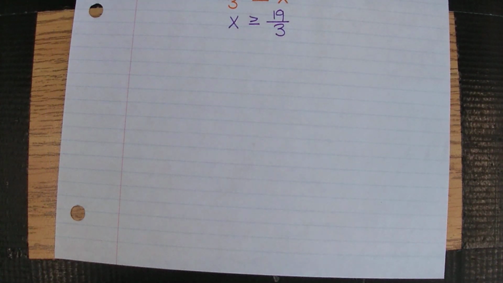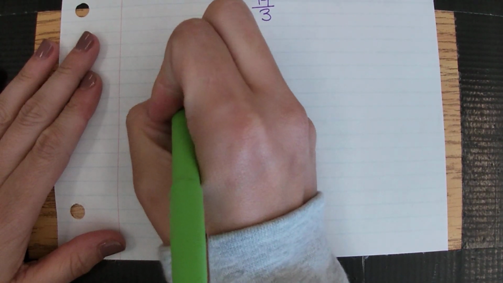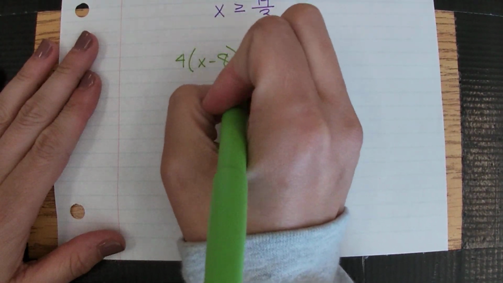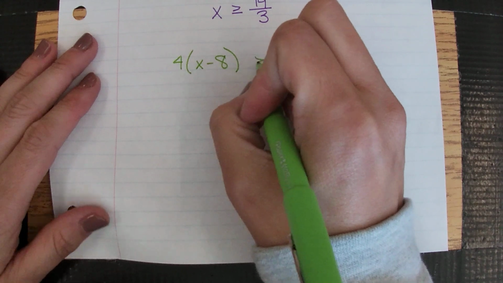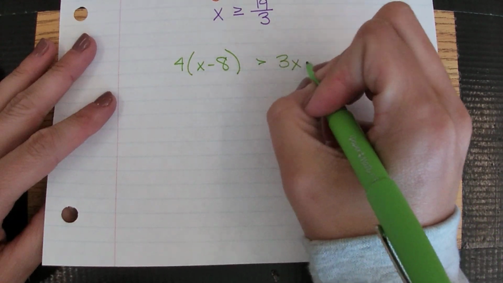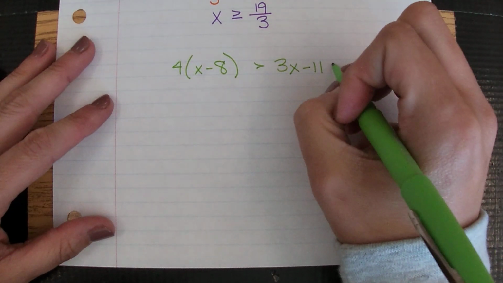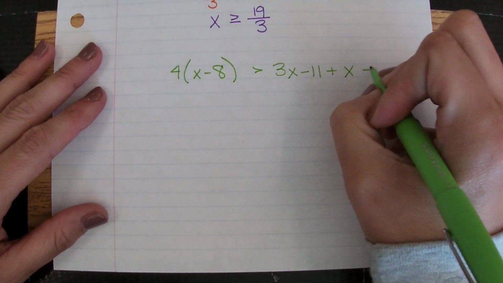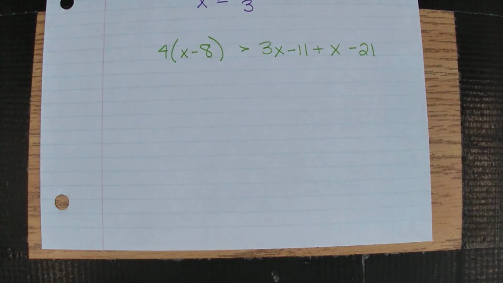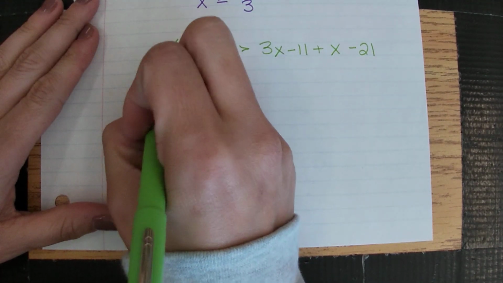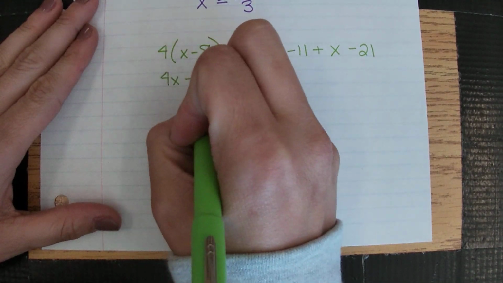Okay, one more example I want to look at. Times x minus 8 is greater than 3x minus 11 plus x minus 21. So again, if we see parentheses, we want to distribute. So that's the first thing we're going to do. So when we distribute, we'll get a 4x minus 32.